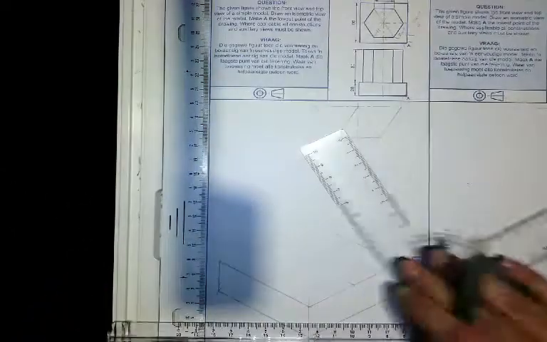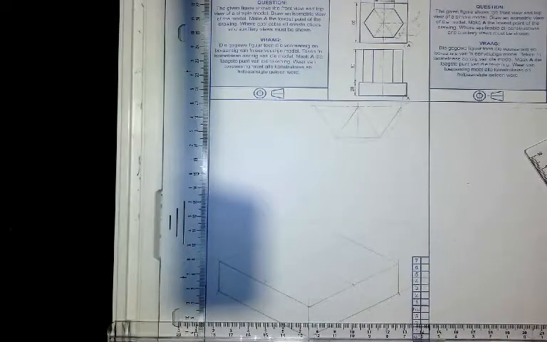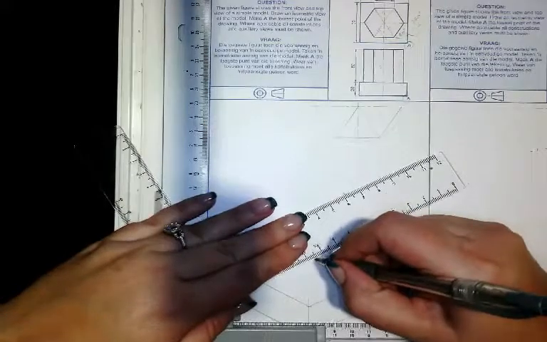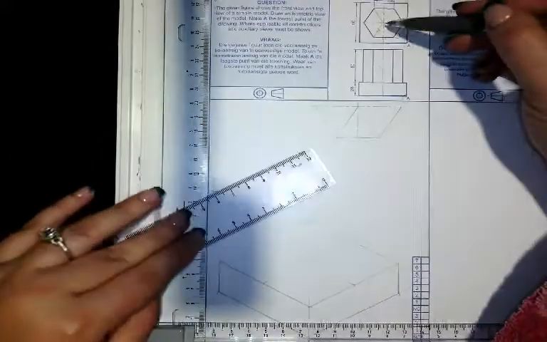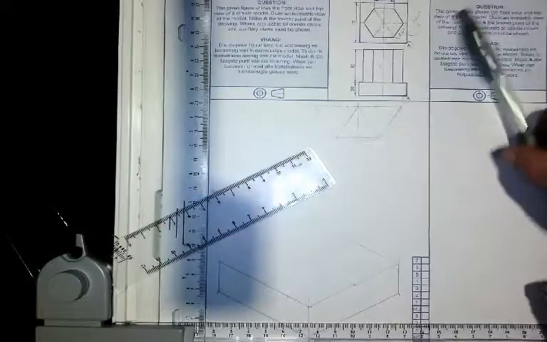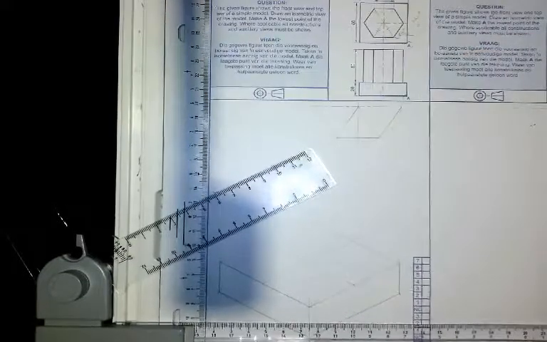Okay, so now basically what happens here is this center line that I have on my isometric drawing is representing this center point here. And then obviously the one on my auxiliary view. They are one and the same.